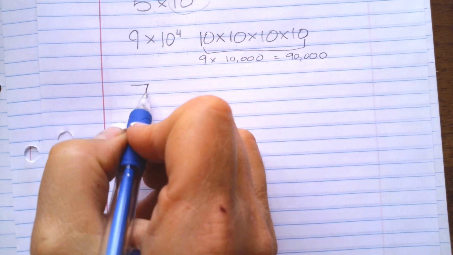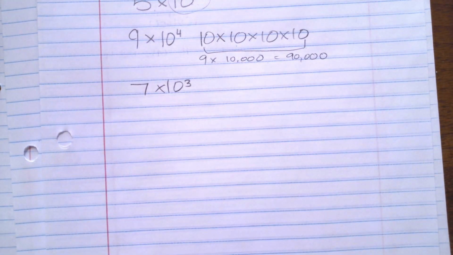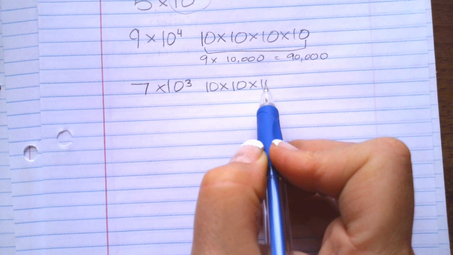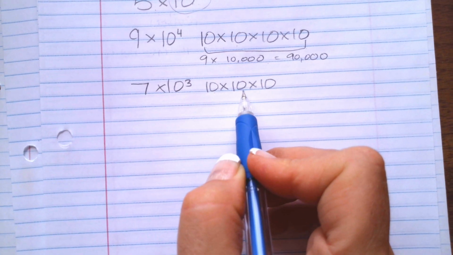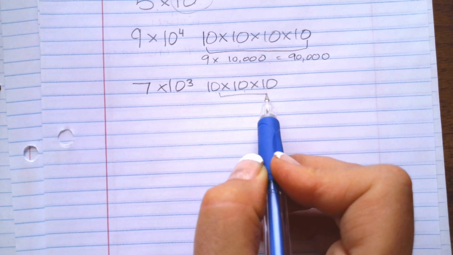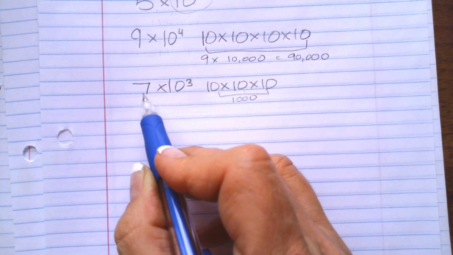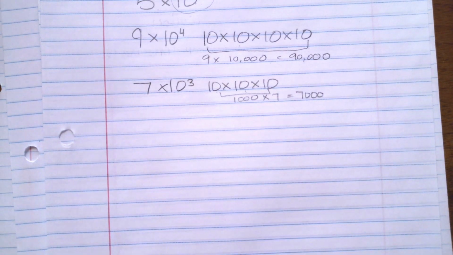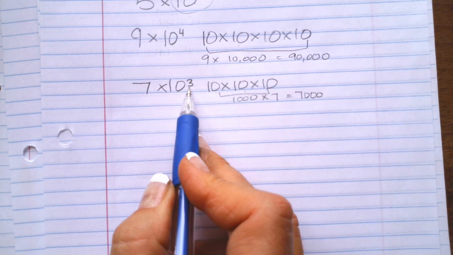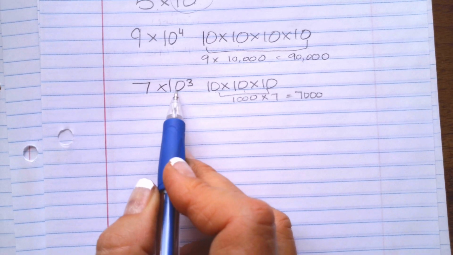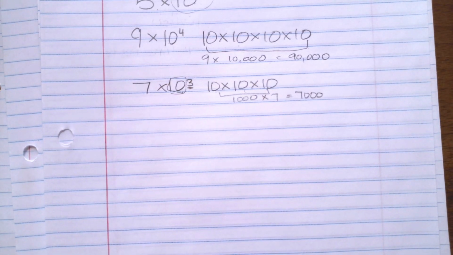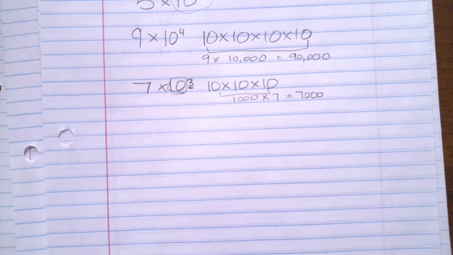Okay, next one is 7 times 10 to the third power. So we're going to take this part and we're going to do 10 times 10 times 10. 10 times 10 is 100, times 10 is 1,000. So this part is 1,000, and then we multiply this by 7, which is 7,000. Now a lot of people do this, 10 times 3. It's not 10 times 3. It's this base times itself this many times. Okay, so that was one of the pages that you had.